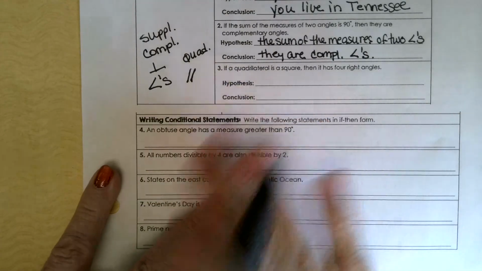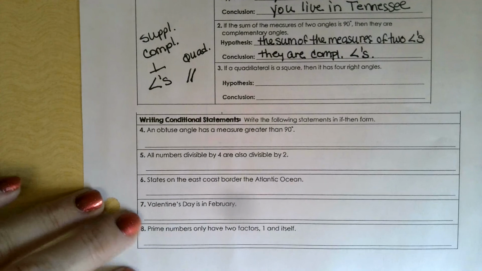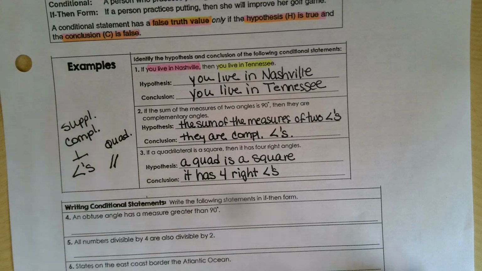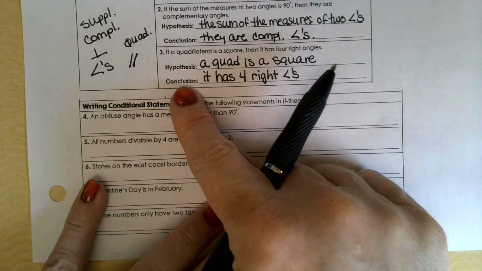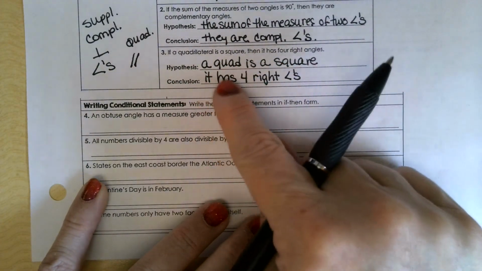All right, number 3, would you please write down the hypothesis, write down the conclusion, and it's going to be a question that I ask you. Go ahead and do that now. Okay, did you get it right? So the hypothesis is a quadrilateral is a square, and the conclusion is it has 4 right angles.